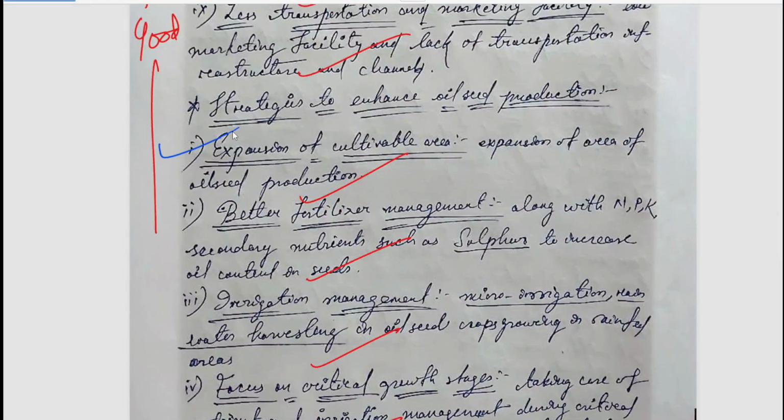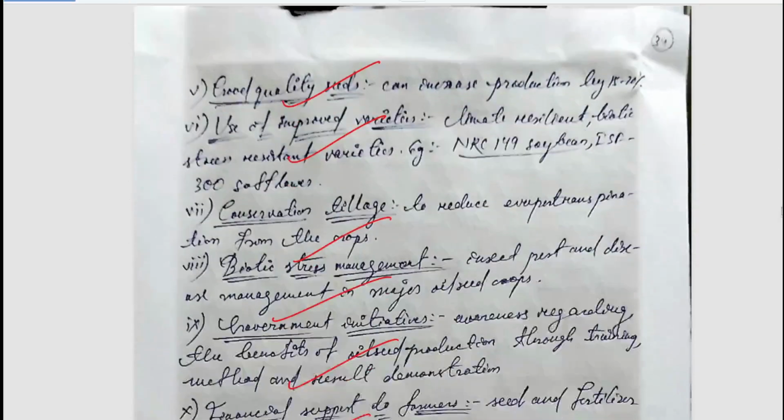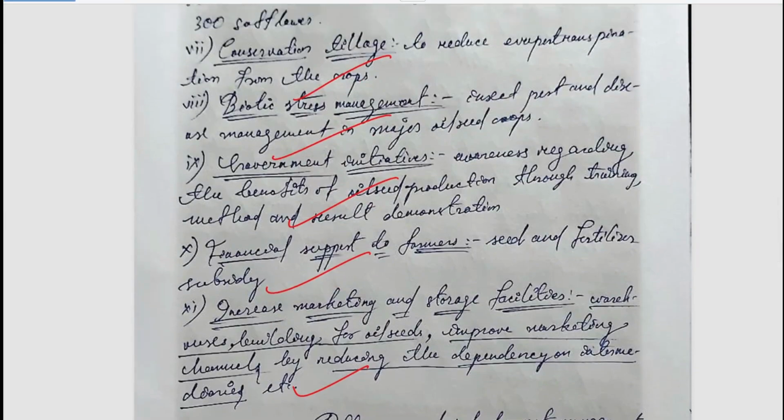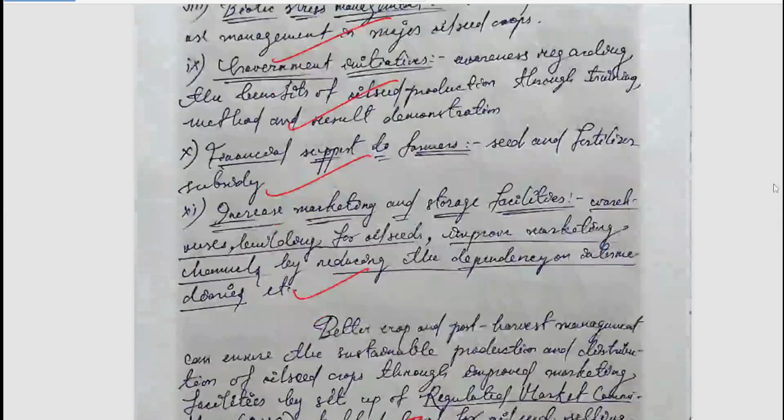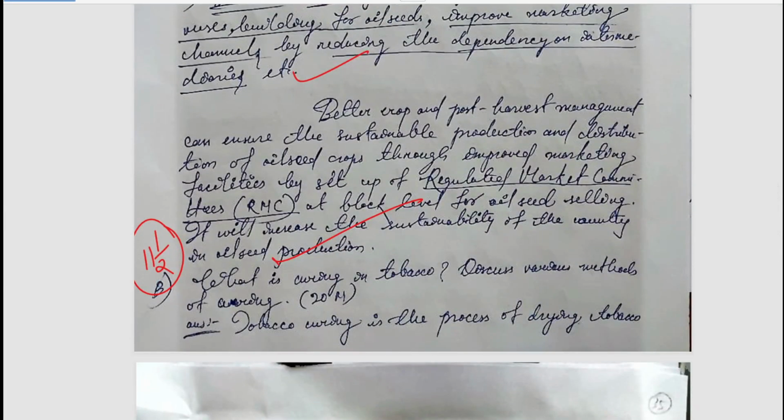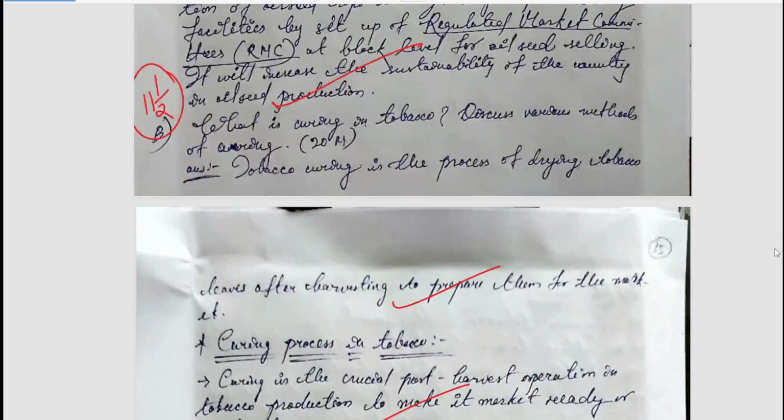Strategies have been mentioned. First of all, obviously, expansion of cultivable area, better fertilizer and irrigation management. So various strategies have been mentioned, and you can simply pause and read them if you want to. And again, a well-written conclusion. Now let's move to the next question.